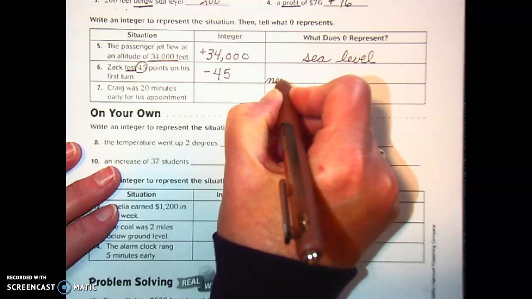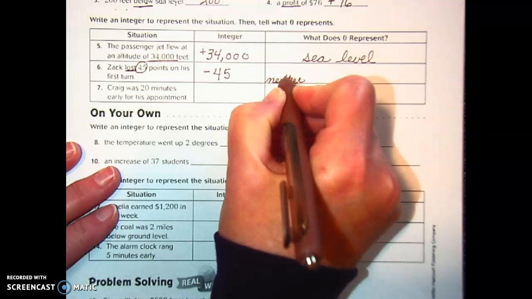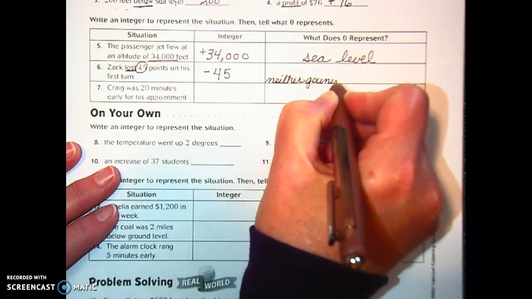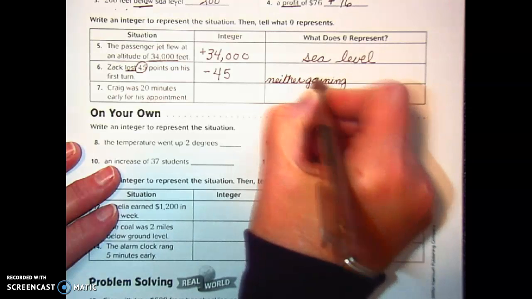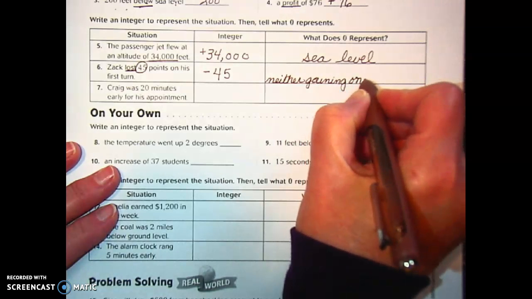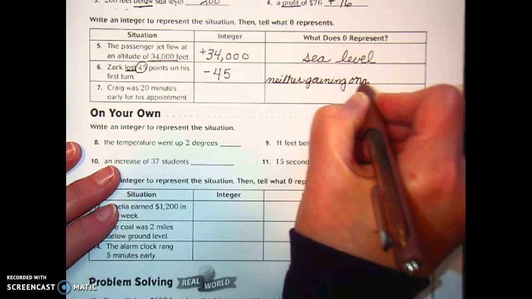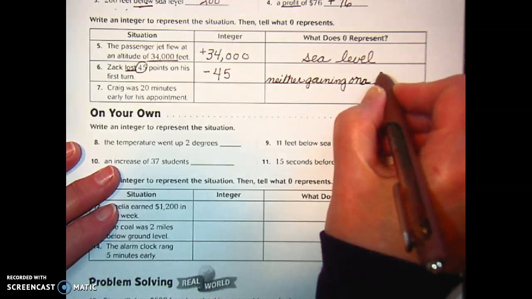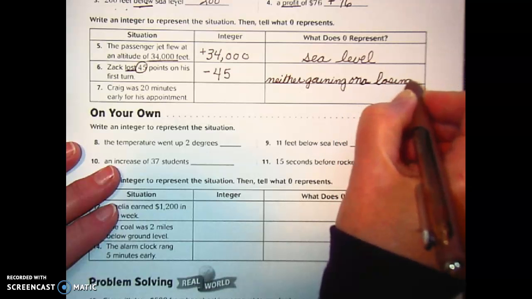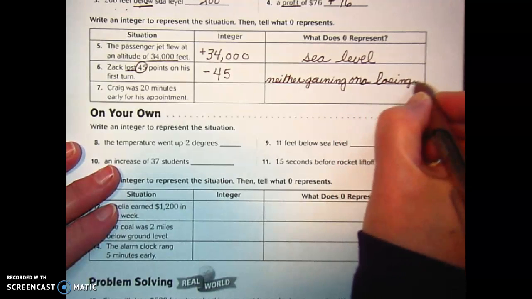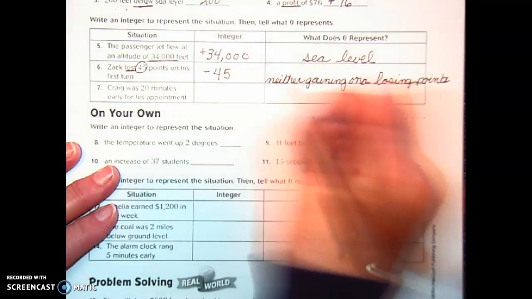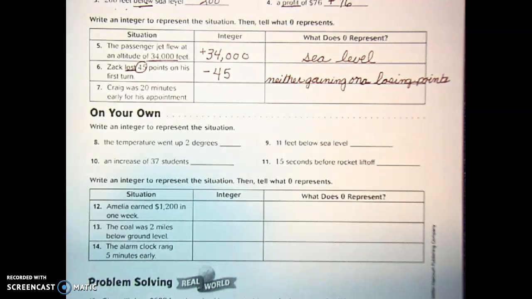Neither gaining nor losing points. If you wanted to, you could put that on 2 lines in your box.